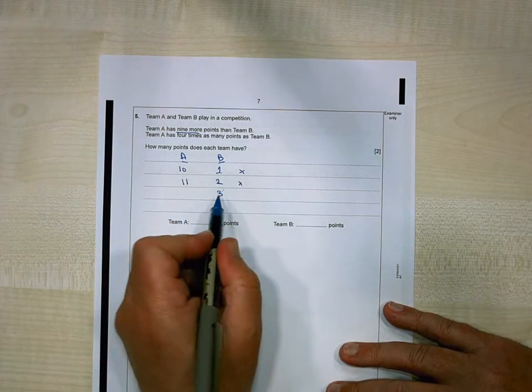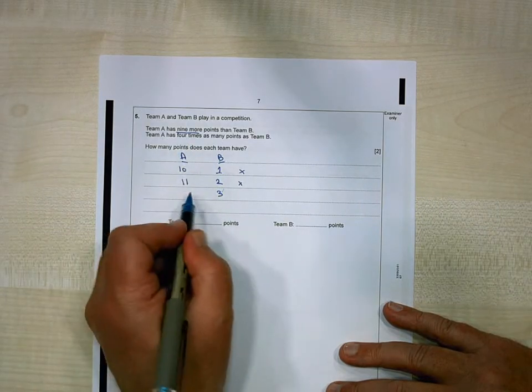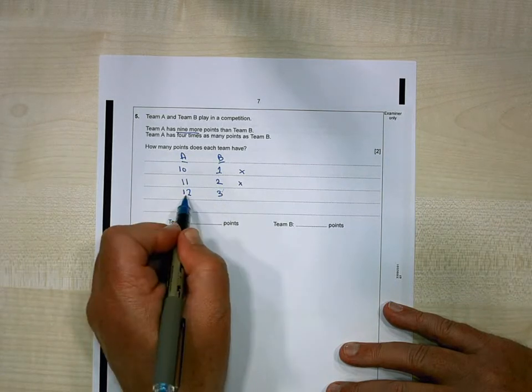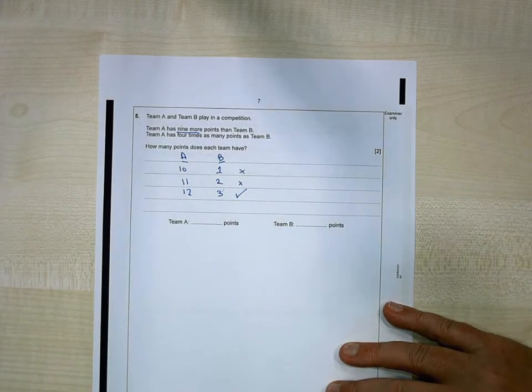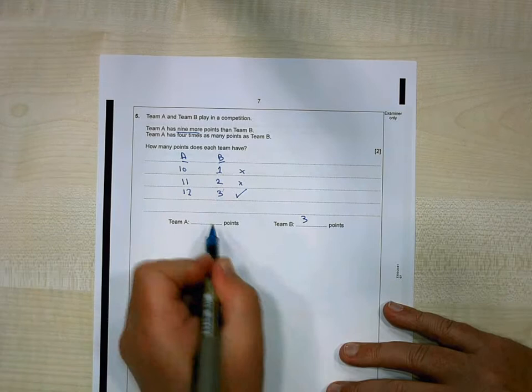Try 3. If B is 3, A has got 9 more than that, which is 12, and if I times 3 by 4, I get 12. So that arrangement is the correct one, where B has got 3.